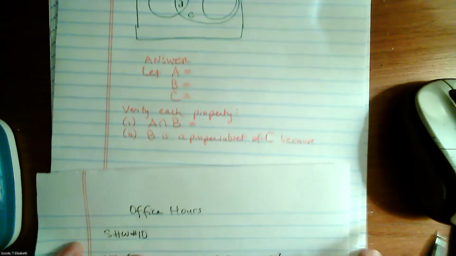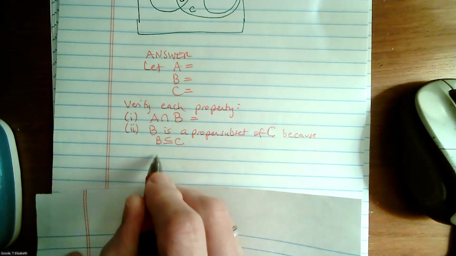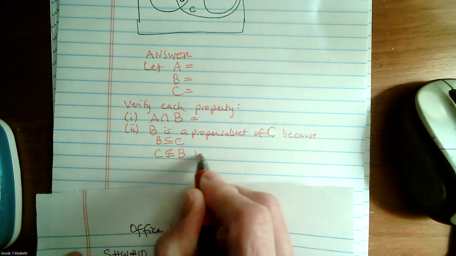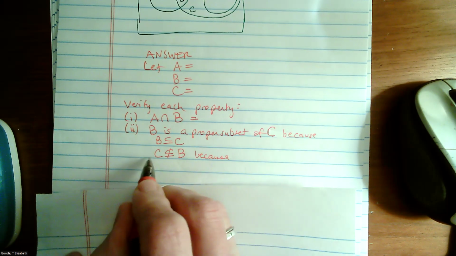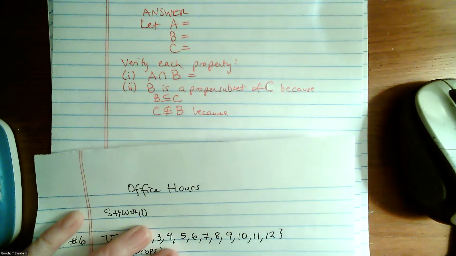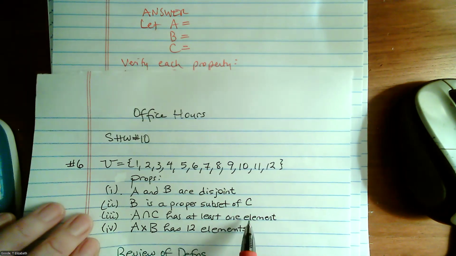There'll be something in C. B is a subset of C, but C is not a subset of B because, and you'll tell me what element is in C that's not in B. And then 3, A intersect C has at least one element.